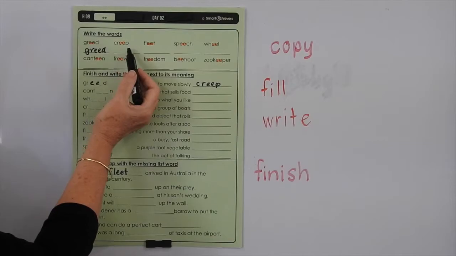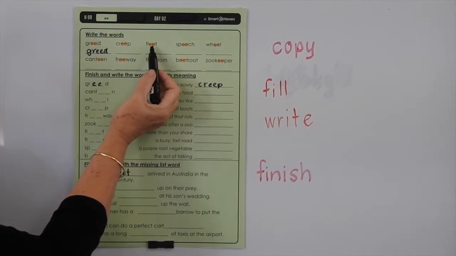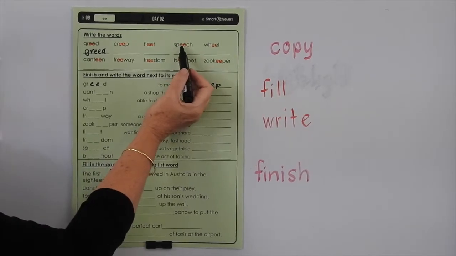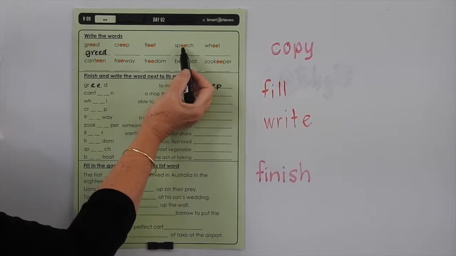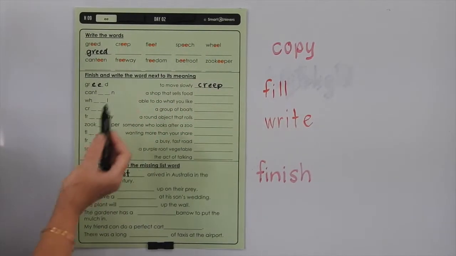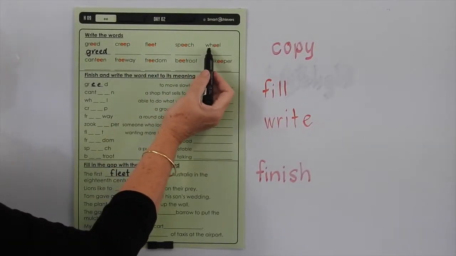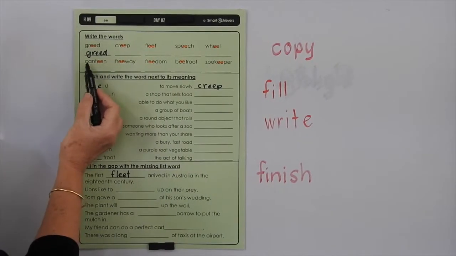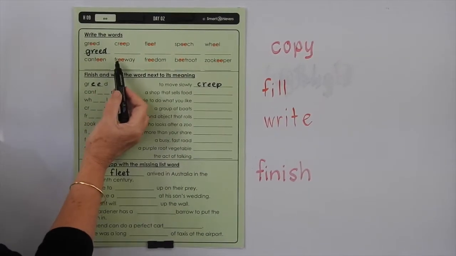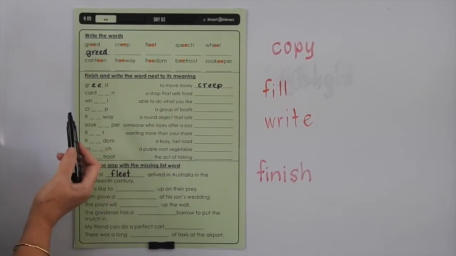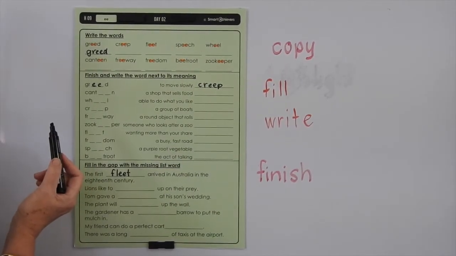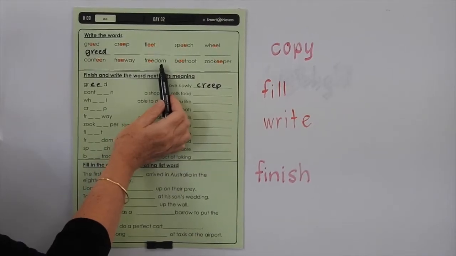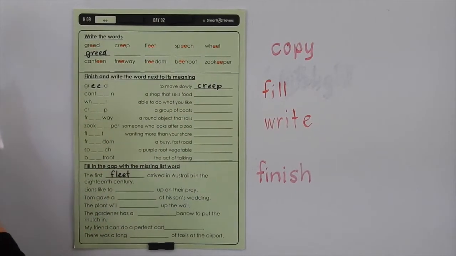So greed means when you want too much of something. Creep means to move slowly, we know. A fleet is a group of vehicles, which could be a boat. Speech is when you give a talk, a special talk usually. A wheel is something that we use on a vehicle to help it travel smoothly. Canteen might be where you buy lunch. A freeway is a road where the traffic can move usually freely and at a greater speed. Freedom is where you are free to do what you want.